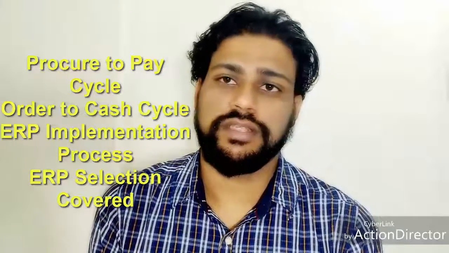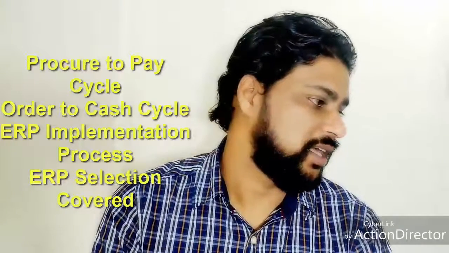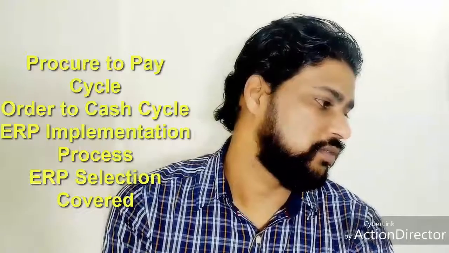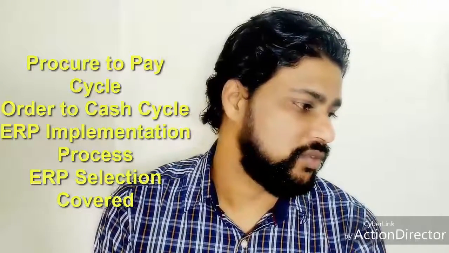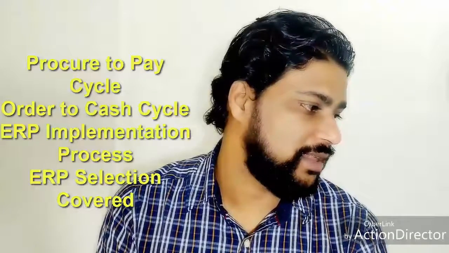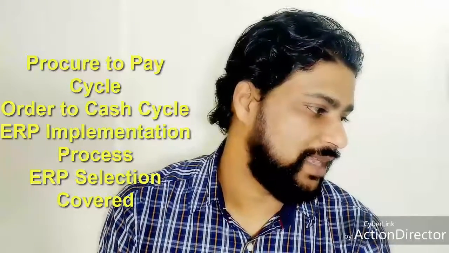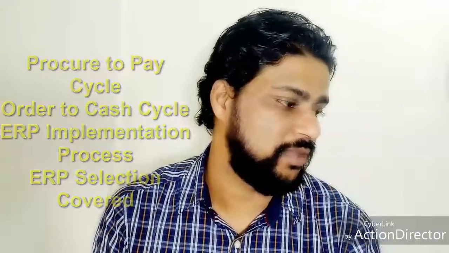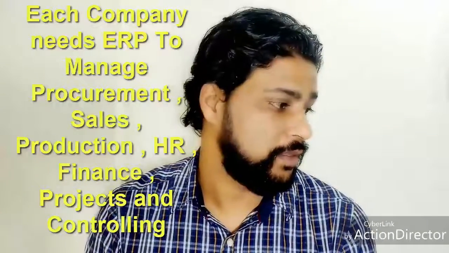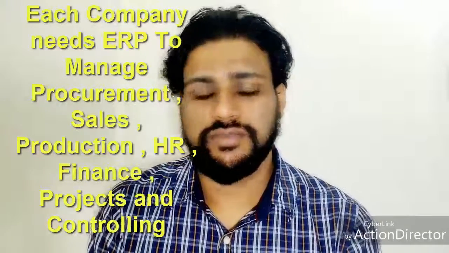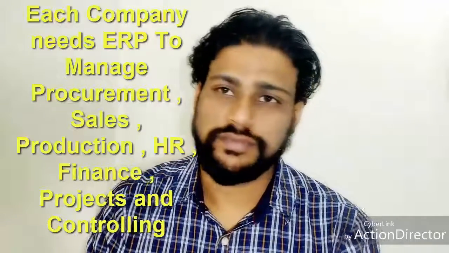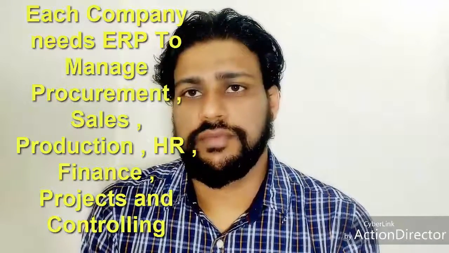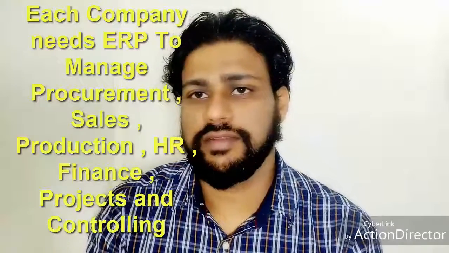So what is an ERP? Wikipedia defines ERP as a category of business management software, typically a suite of integrated applications that an organization can use to collect, store, manage, and interpret data from these many business activities. So this is what a basic definition of ERP is all about.